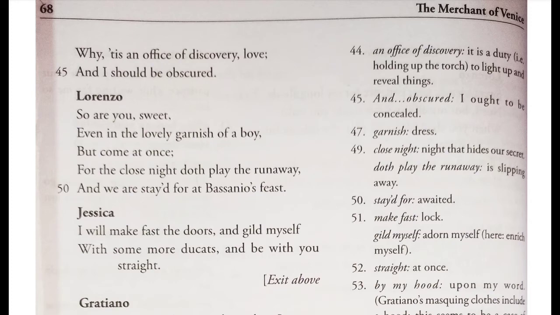Lorenzo says, so are you sweet, even in the lovely garnish of a boy. Don't worry. Even if you are wearing this lovely dress of a page boy, you are not revealing yourself. In fact, you have obscured yourself. You have actually disguised yourself, and therefore nobody will know that it is you. Because nobody will expect Jessica to be dressed like this, and they won't know who you are really, because you are dressed as a boy and you look like a boy.